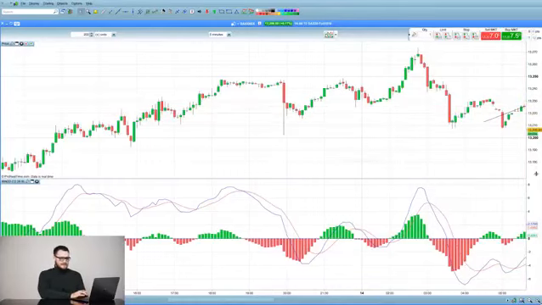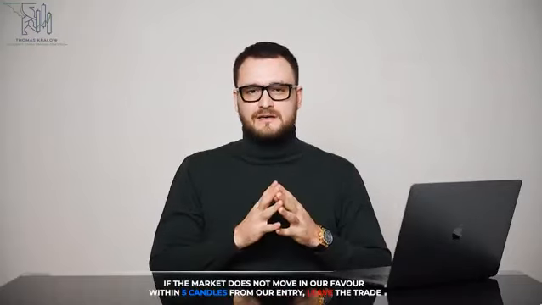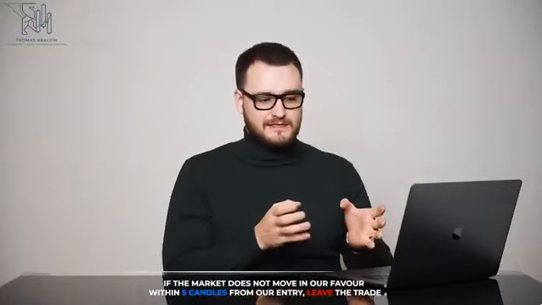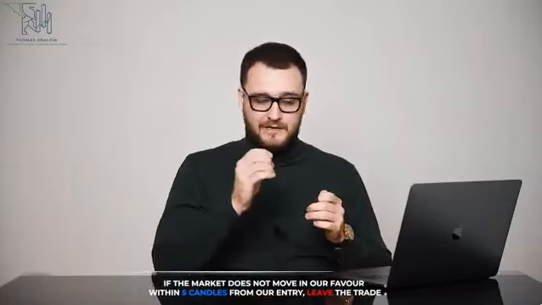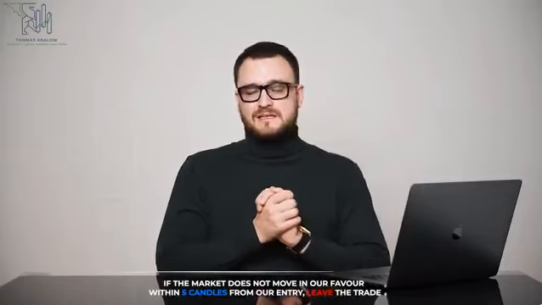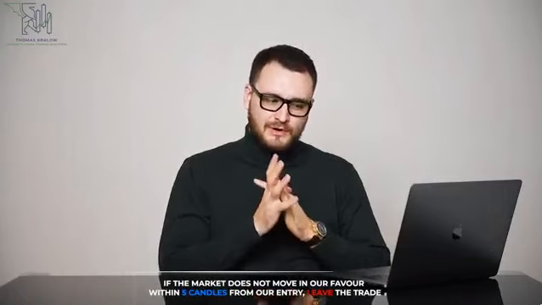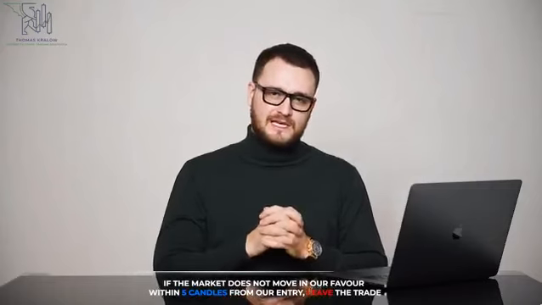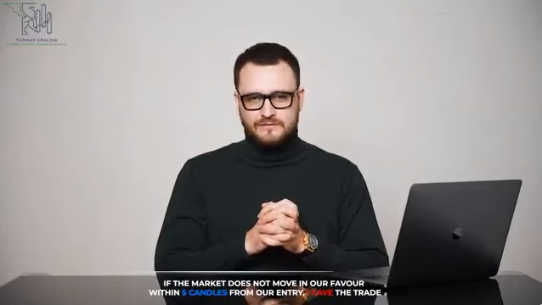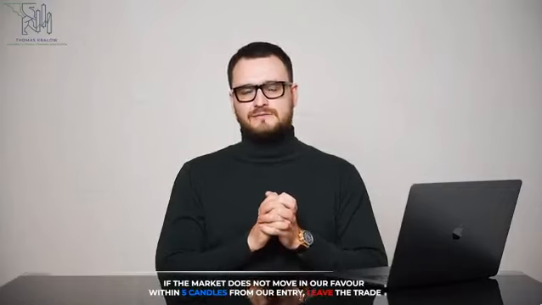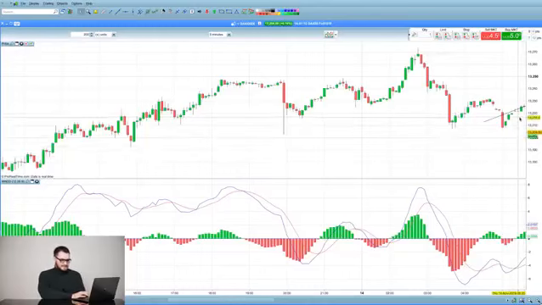Now the 5-candle test rule goes as follows. If within the next 5 candles there is no impulse in our favor, in this case into climbing, so if the price within the next 5 candles does not go up, that means that there is no fuel in the market, and then perhaps the turn against us may follow. So once again, if the market does not move in our favor within 5 candles from our entry, we should consider leaving the trade. In this example, let's see what happens.